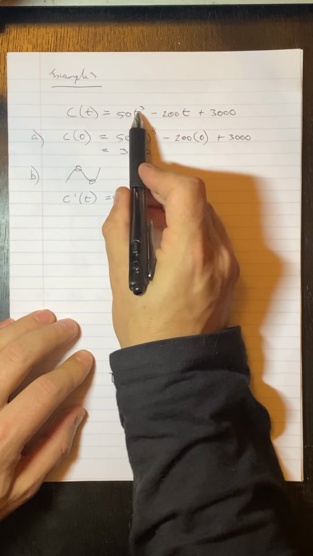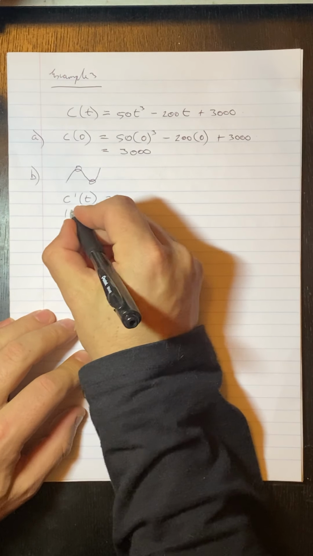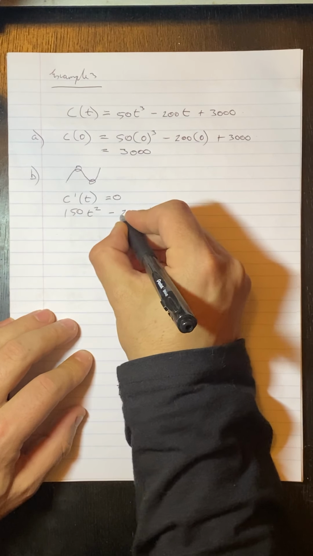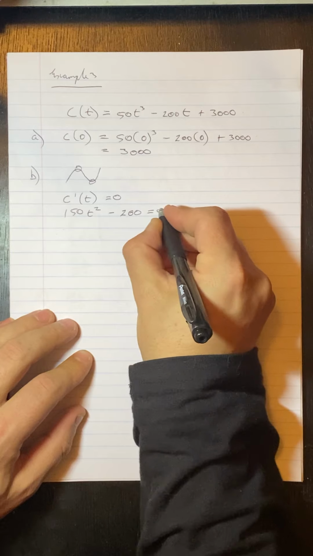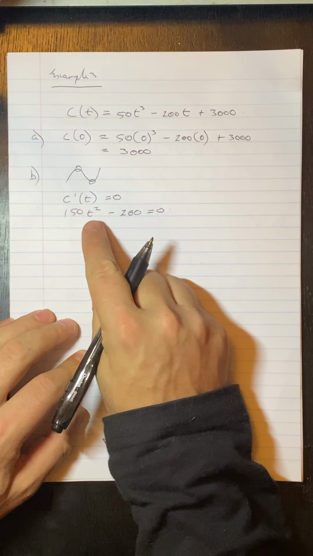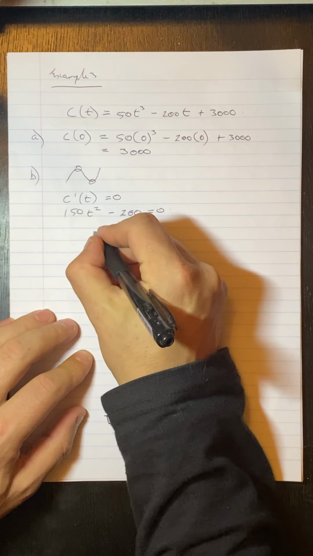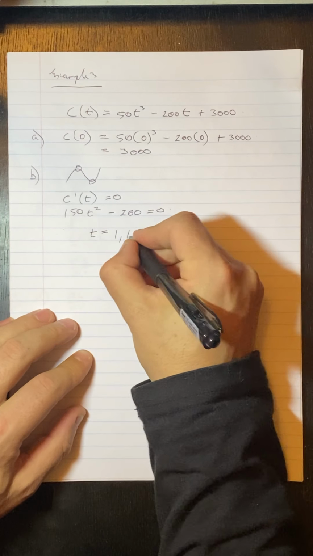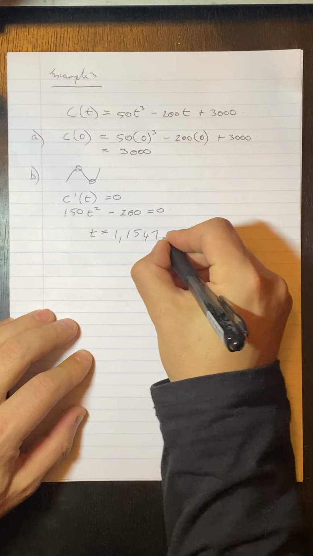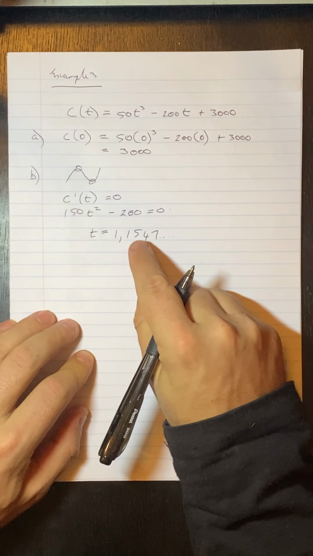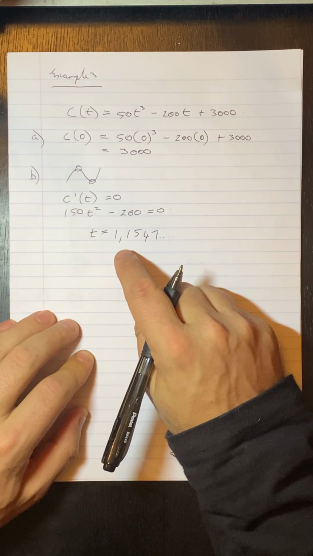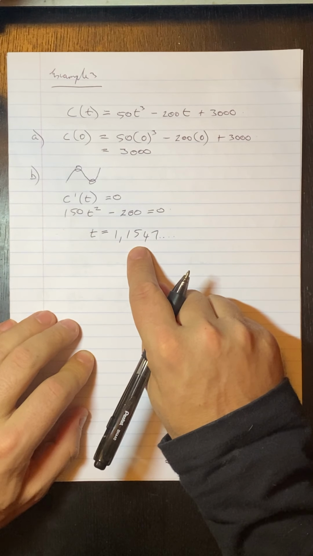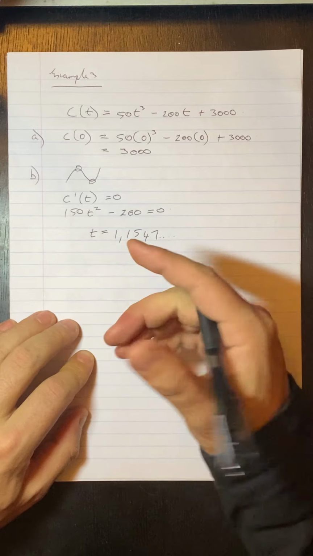So C dashed of T, that's going to give us 150T squared minus 200 equals 0. And if I solve for T here, I'm going to get T is equal to 1.1547, and it goes on. And what they want to know is the minimum circulation. So what I've found is the T value that would correspond to a minimum.